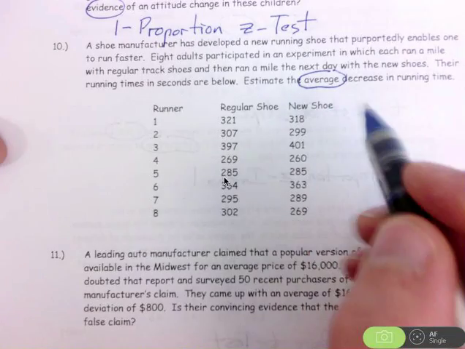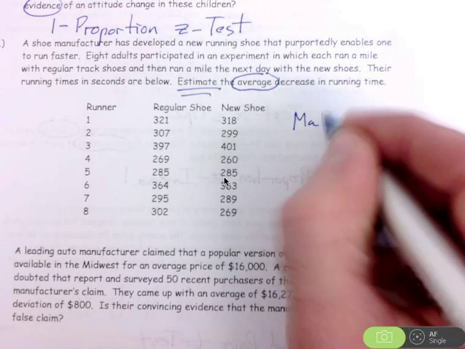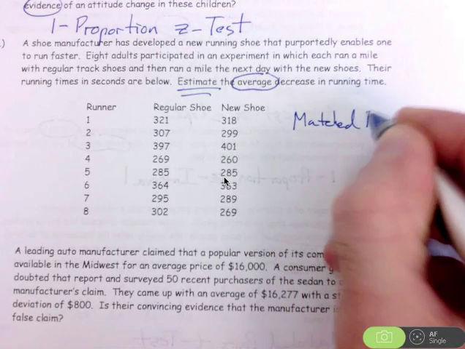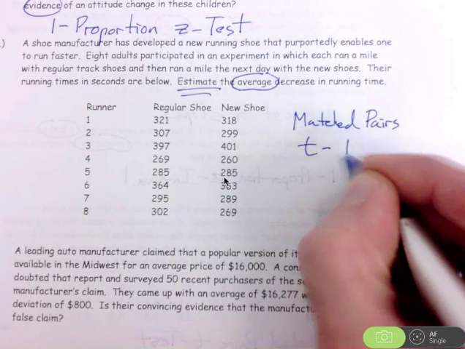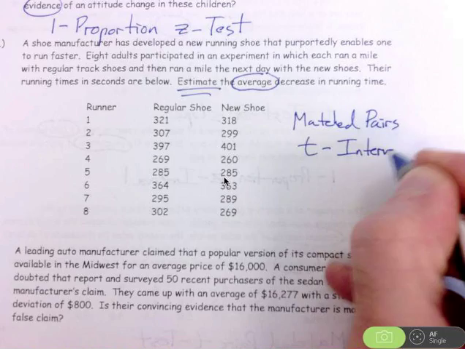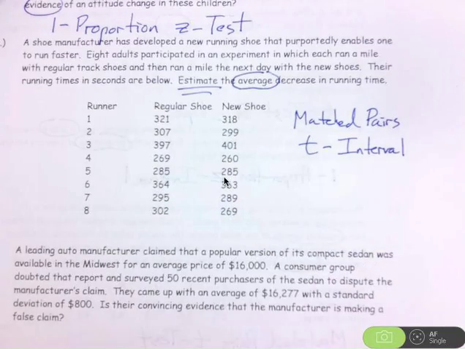And we're not doing a test. We're trying to estimate what that average decrease is. So what this really is a matched pairs situation. We're using means, so it's a t situation, but this is an interval where we want to try to capture what that real population average decrease in running time might be.